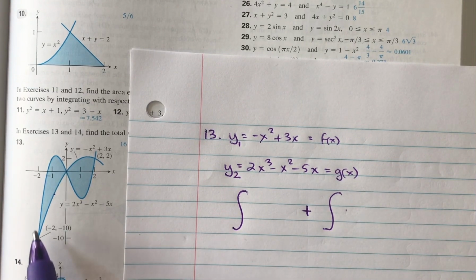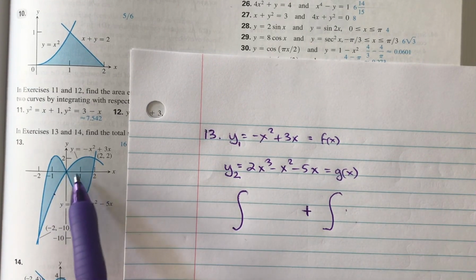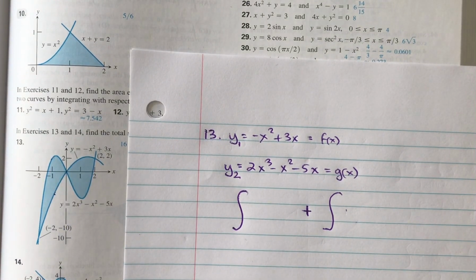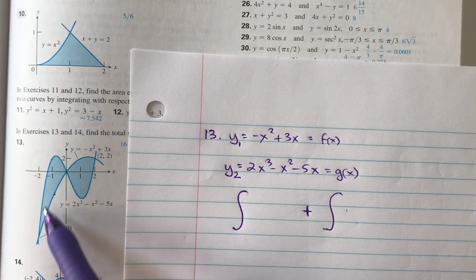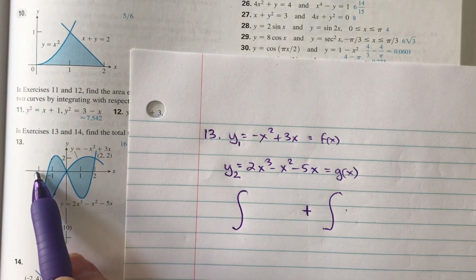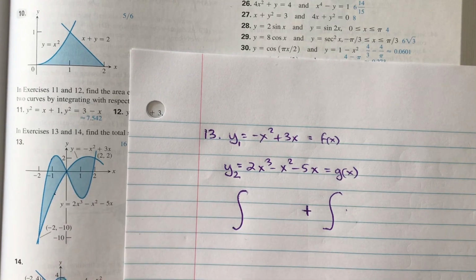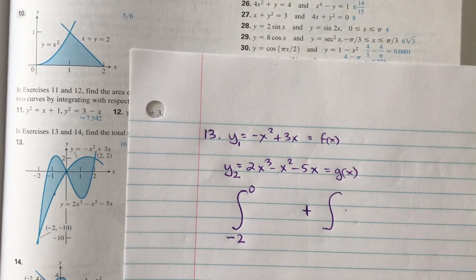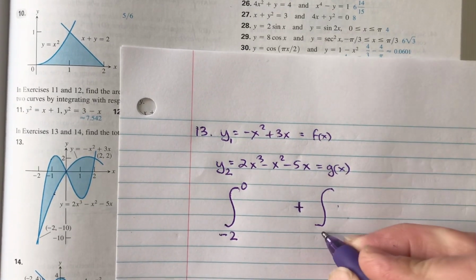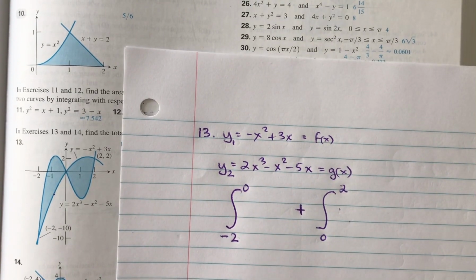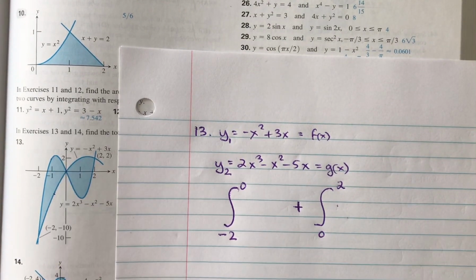So when we're finding the areas between these, our upper and our lower, they switch. For the first part of that graph, we are integrating from negative 2 to 0. So I'm going to integrate from negative 2 to 0. For the next integral, I'm integrating from 0 to 2. And these upper and lower are going to switch.